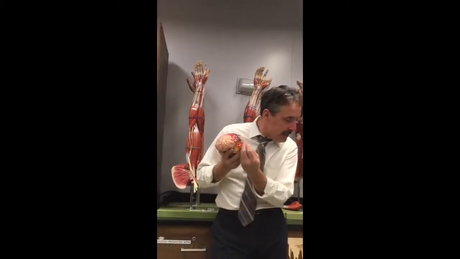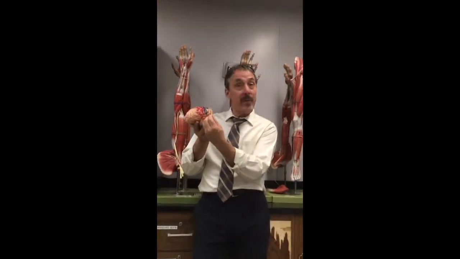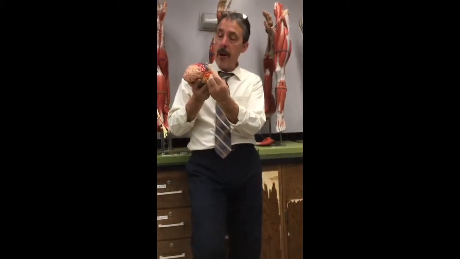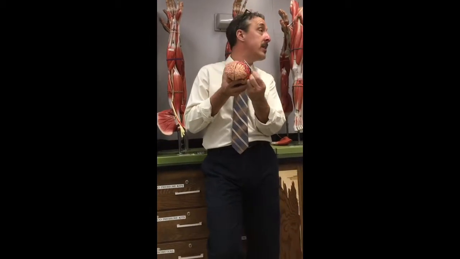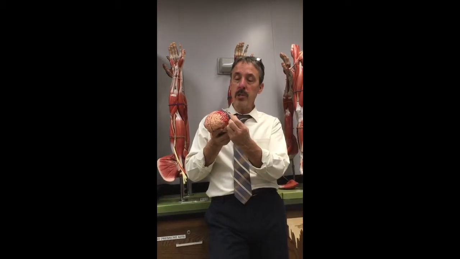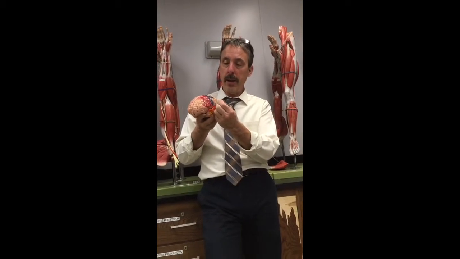The parietal lobe, is that the second one I have? So this is more of a sensory lobe, guys. This is where you do a lot of perception as far as what you feel on your body, especially like the postcentral gyrus right here. So this is an important perception right here.